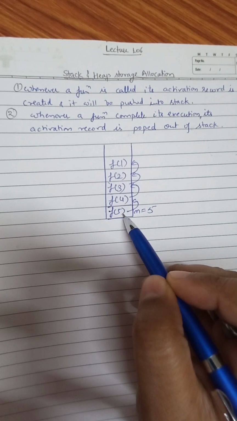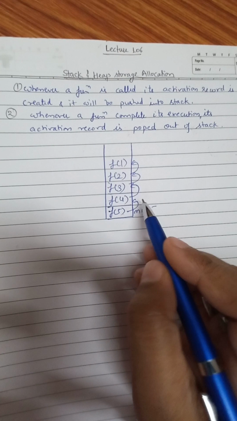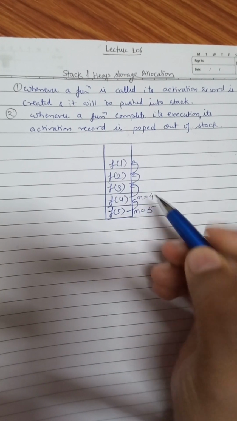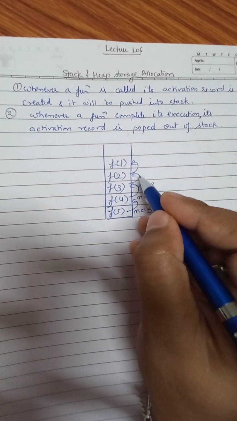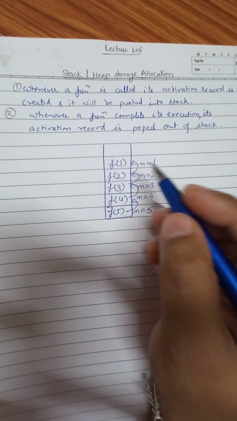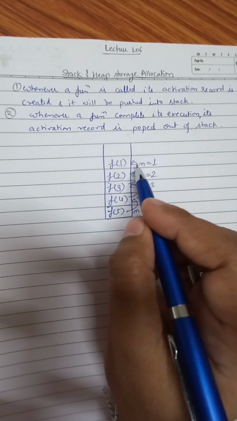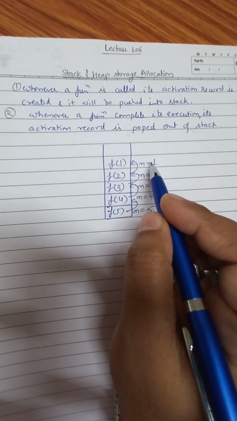Here we stored n value as 4, here 3, here 2, and here 1. This is the recursion function, and we know this is the base condition.